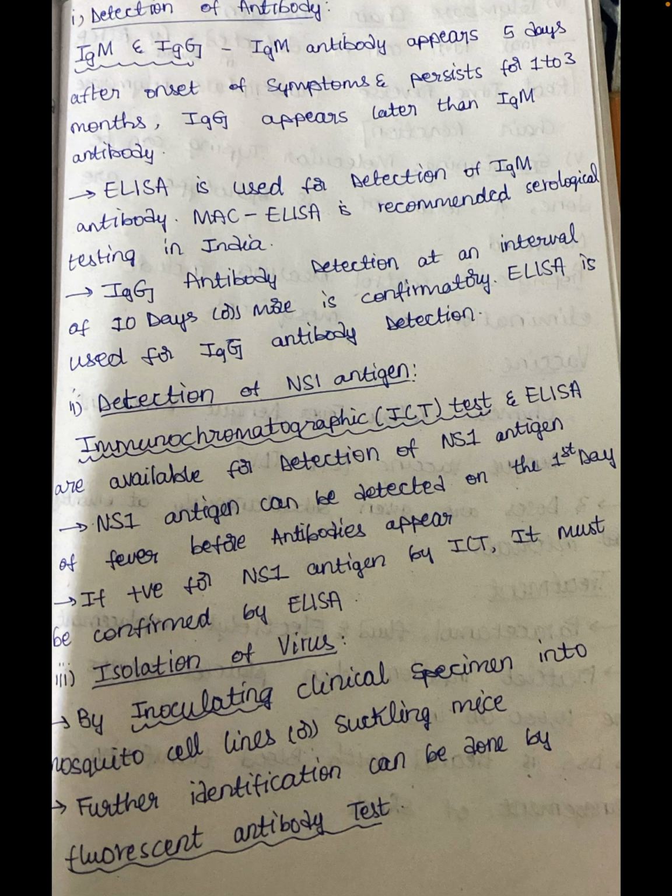Detection of NS1 antigen. We use immunochromatographic test for detection of NS1 antigen. NS1 antigen can be detected on the first day of fever before antibodies appear. If positive for NS1 antigen by ICT, it must be confirmed by ELISA.